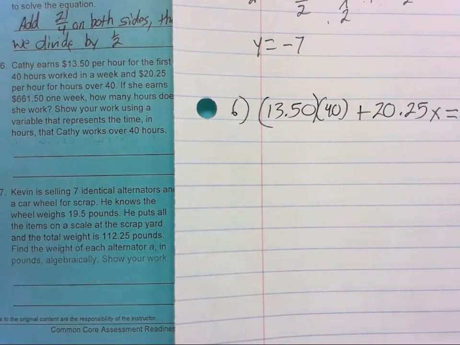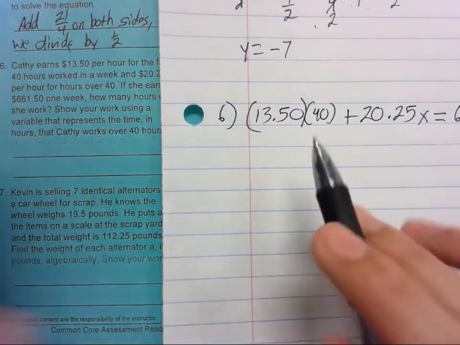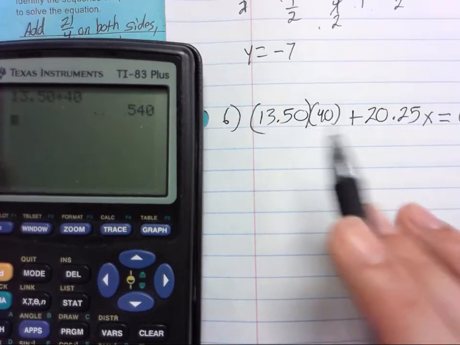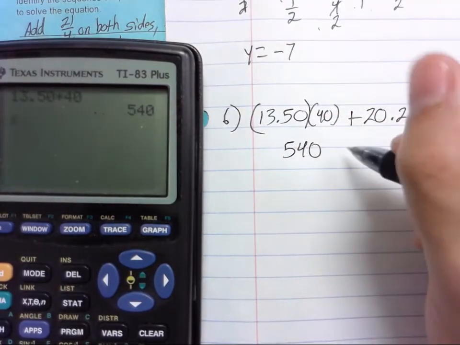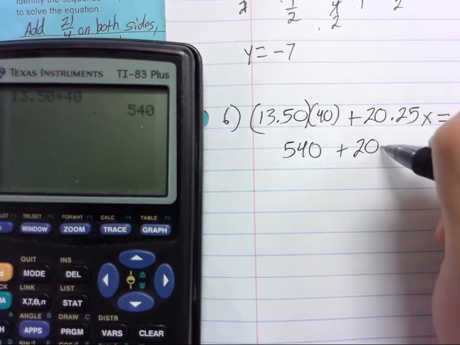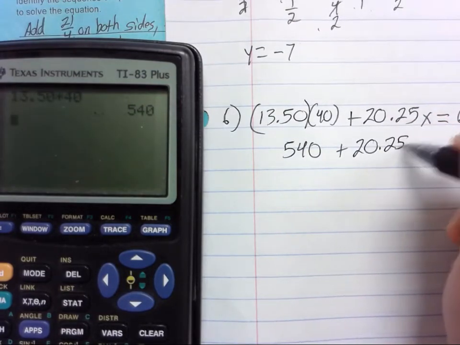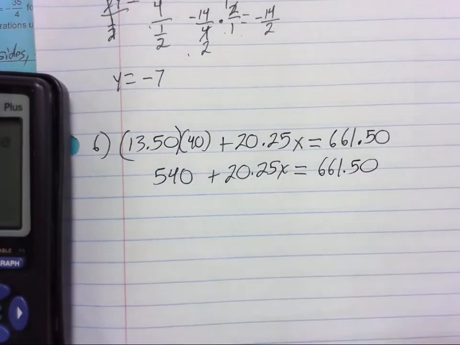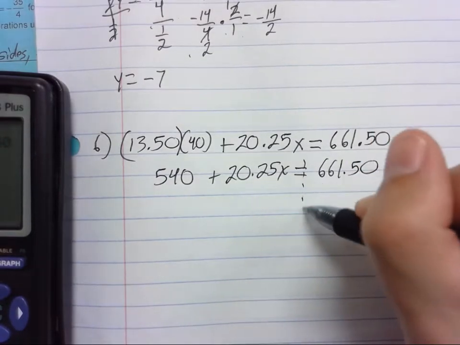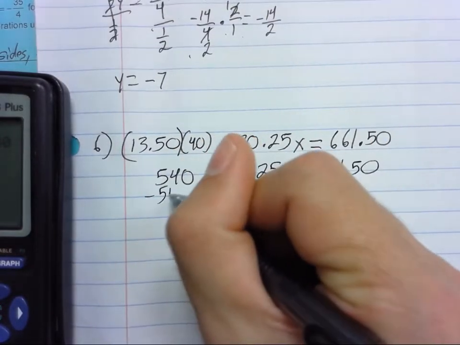Okay, so we need to solve this problem. We already did this multiplication: 13.50 times 40 gives us 540. We'll just bring everything else down. Plus 20.25x equals $661.50. So let's just keep solving. We need to get rid of this 540.